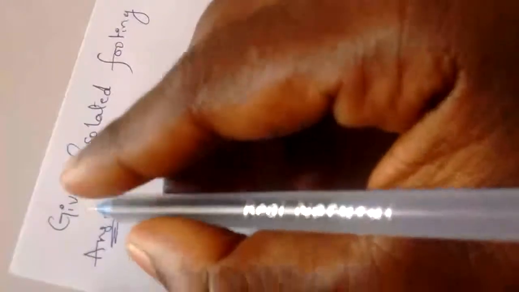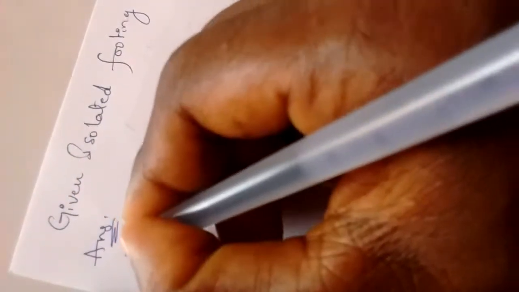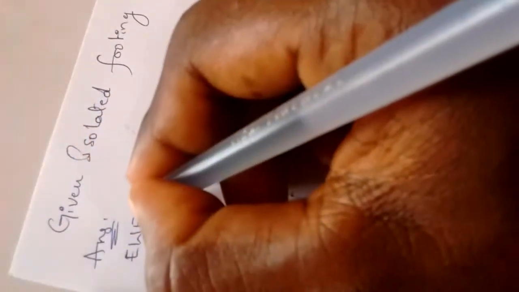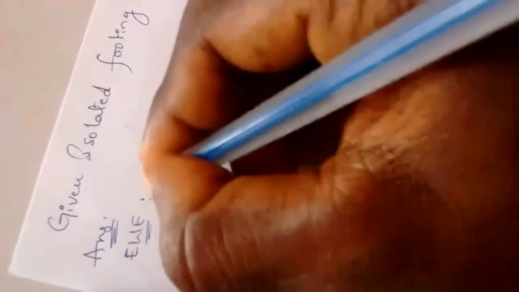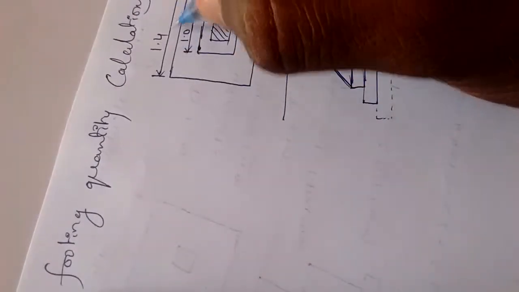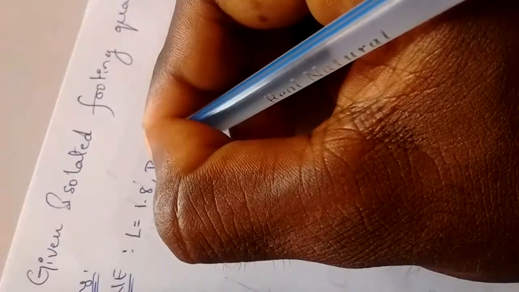Next, we go to the calculations. First, we find the earthwork excavation. The length of the earthwork excavation, the footing is 1.4 meters, so we are taking 1.8 meters. Width is 1.6 meters.